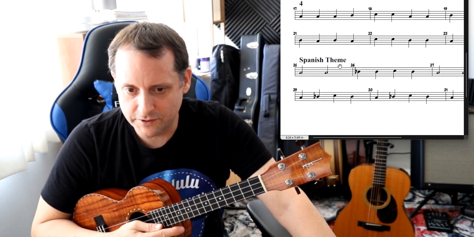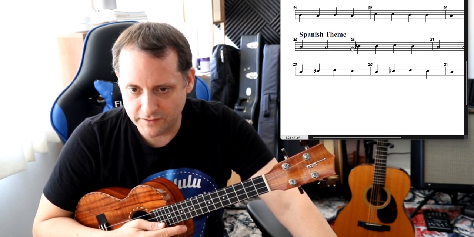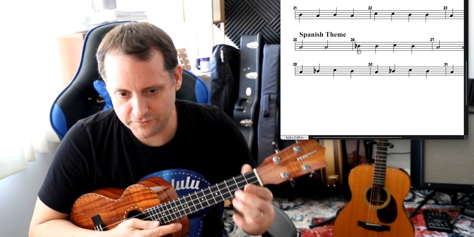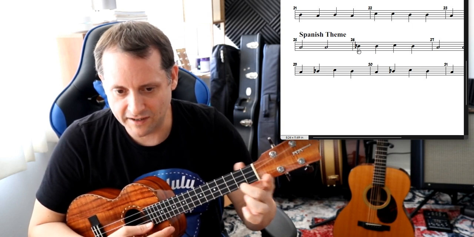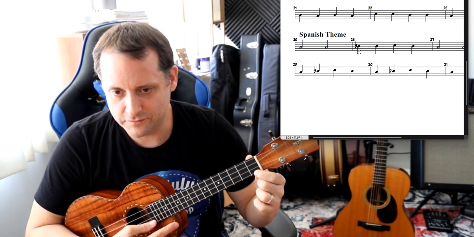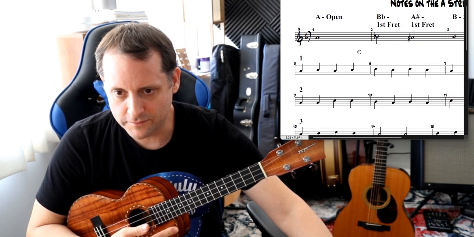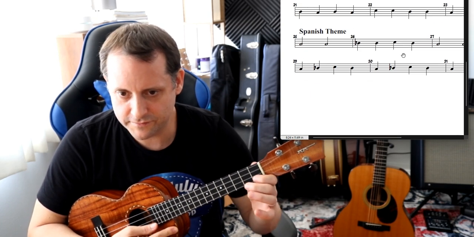Okay, and then when you get down here at the bottom, you have a few notes that have these flat signs next to them. Alright, so B flat. So if we know the note B, okay, and we flat it by moving it down one fret, okay, to B flat. Or we can go up here and look, oh, B flat, first fret.